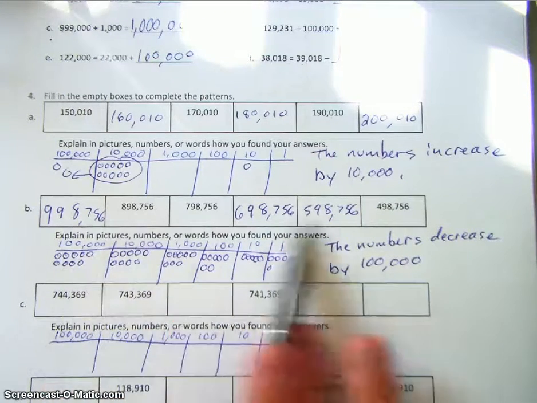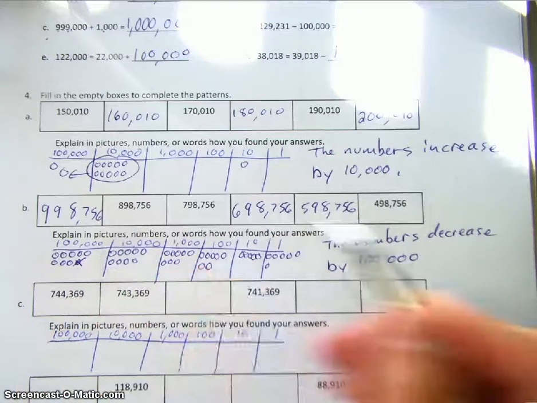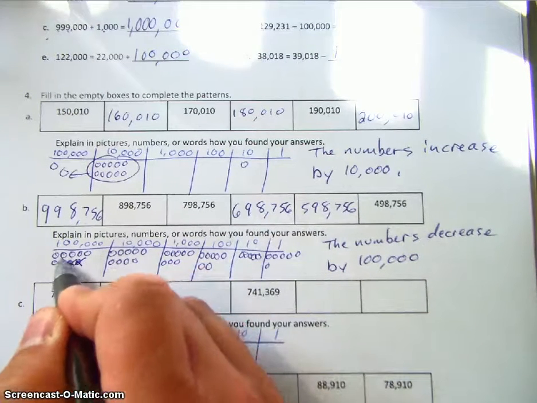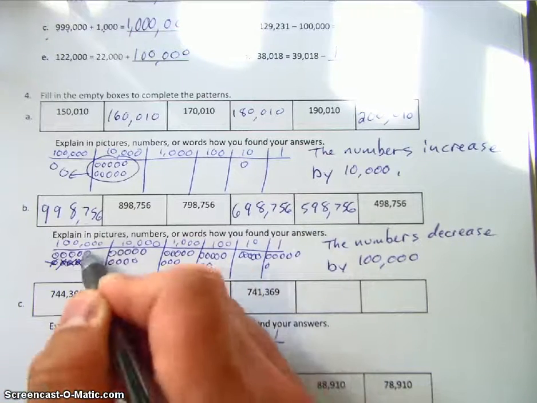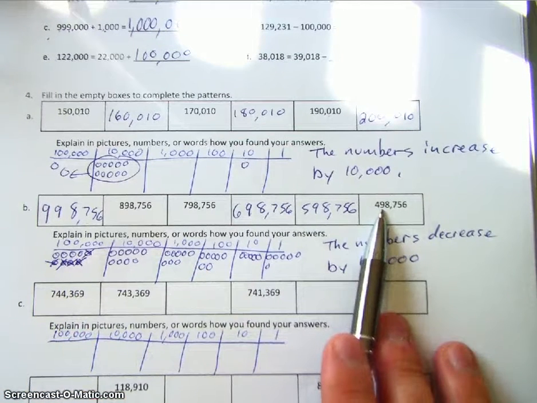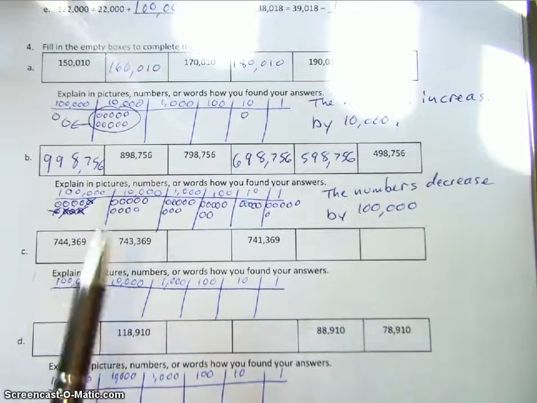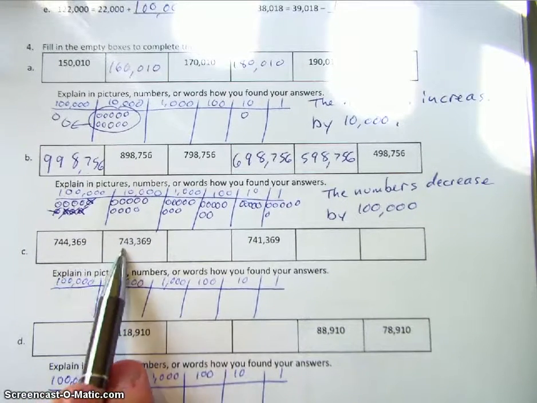Now to model this pattern, we're just going to cross off 100,000s, okay, each time. And then we'll be left with our 498,756. Okay, letter C, looking carefully, we see that numbers are also going down.